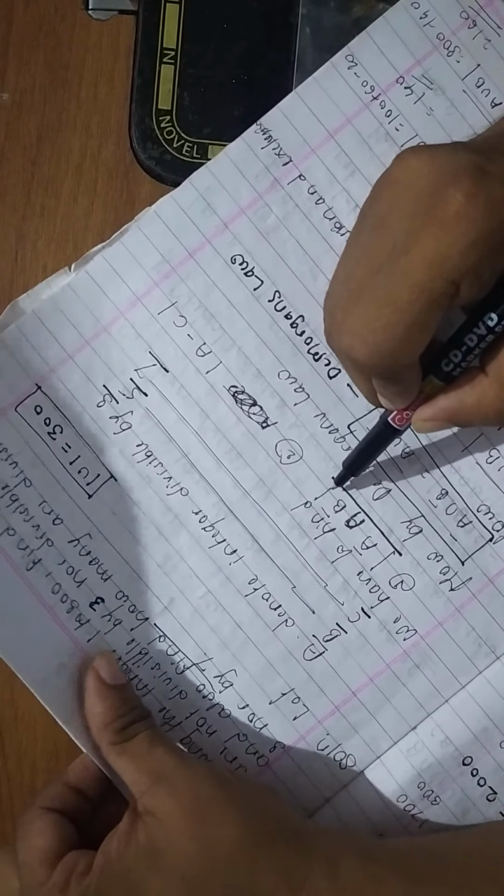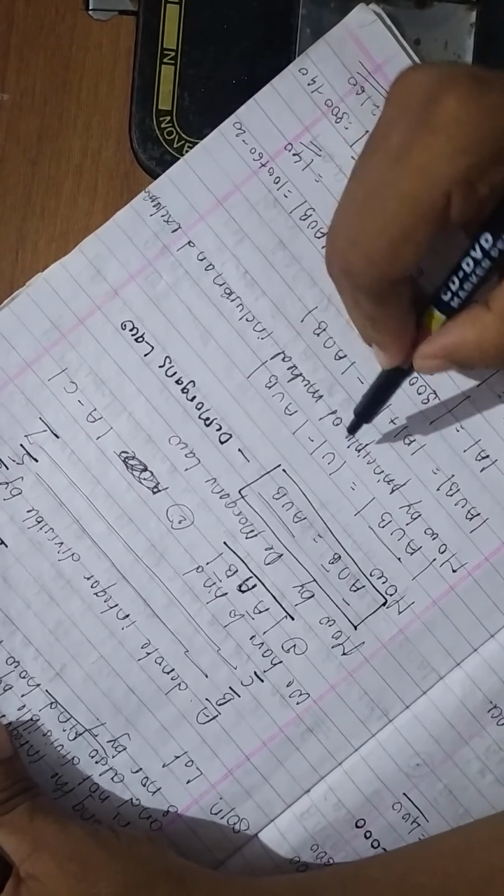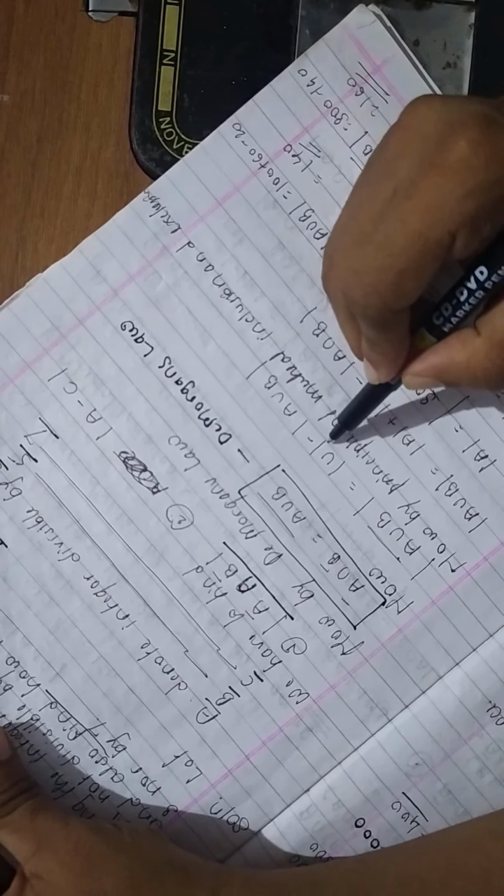Okay, so if you want to find this value, then the cardinality of A union B overall complement will be equal to the cardinality of the universal set minus the cardinality of A union B, so that we will get the value of the cardinality of A union B complement.